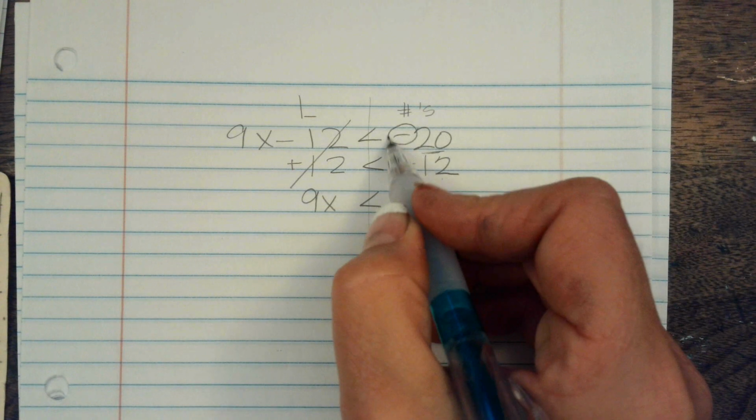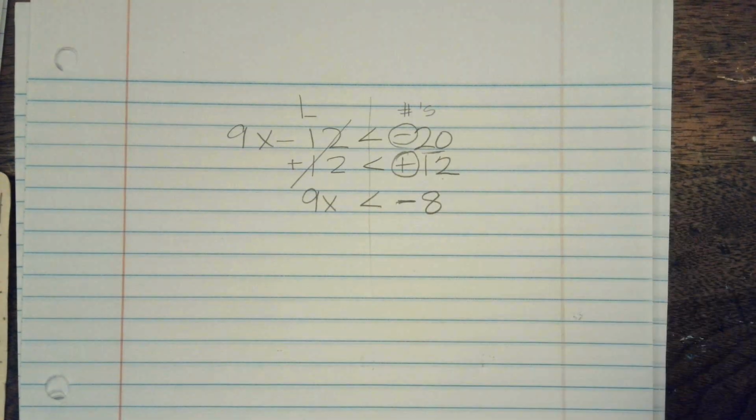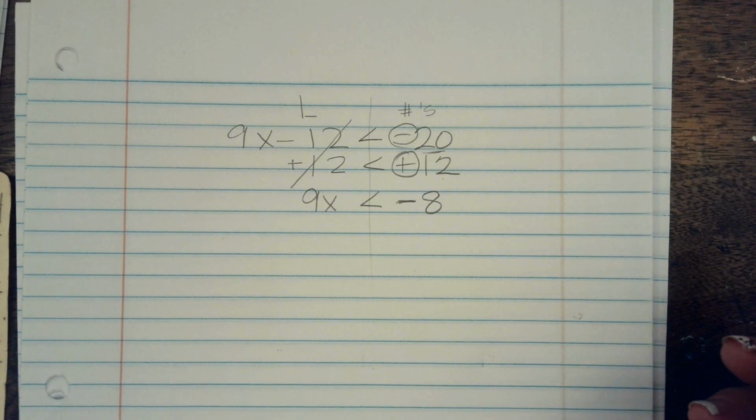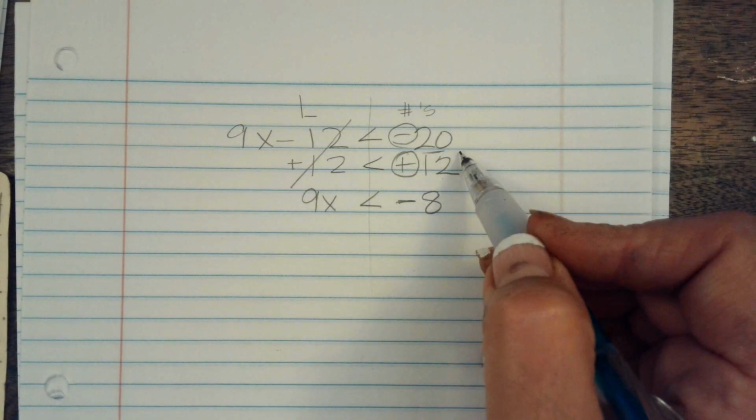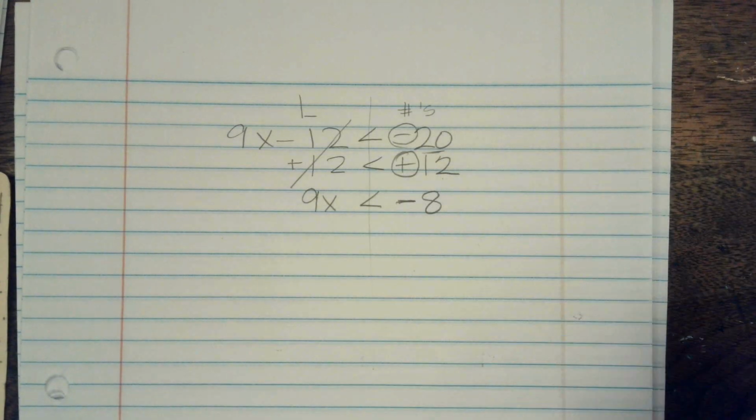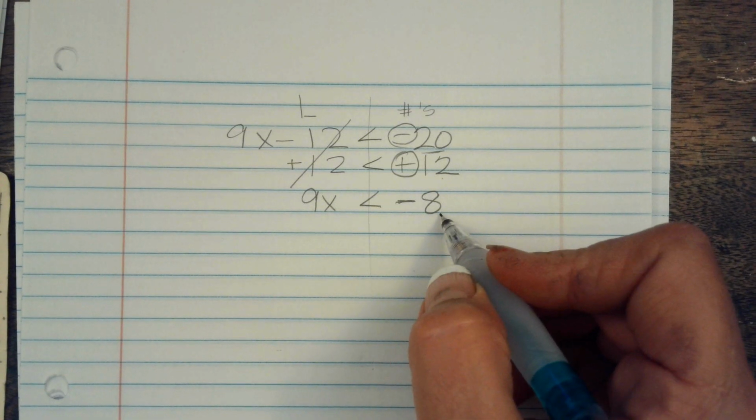And then I have a negative and a positive. Do you remember all of this? Yeah. Okay. So if we have a negative and a positive, we subtract the integer. So 20 minus 12 is 8. So now we have negative 8.